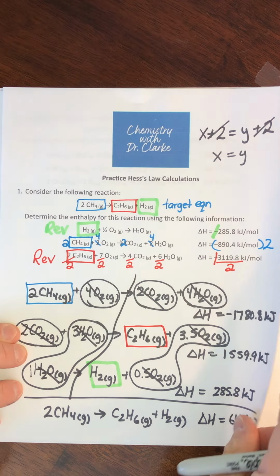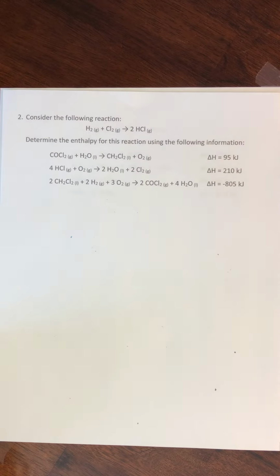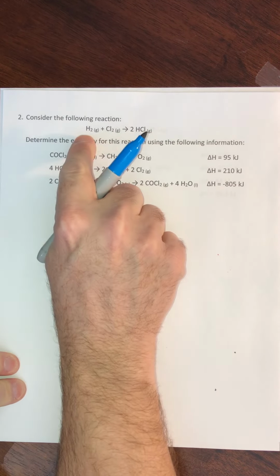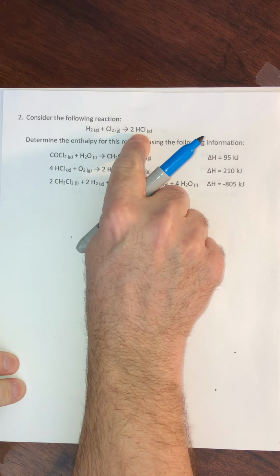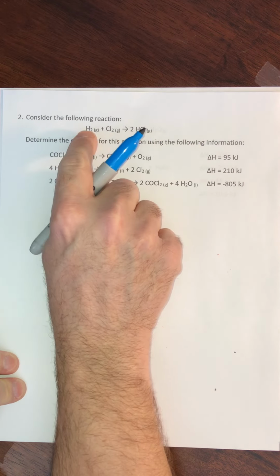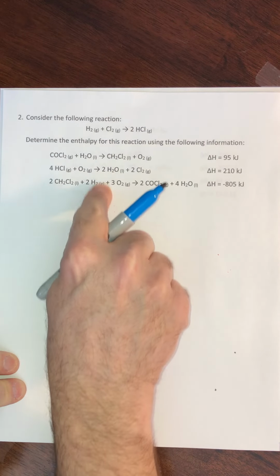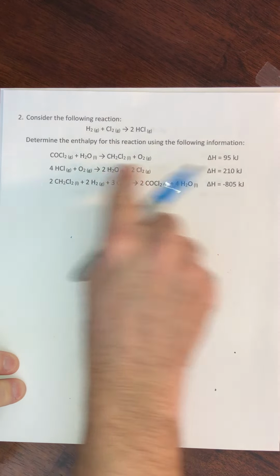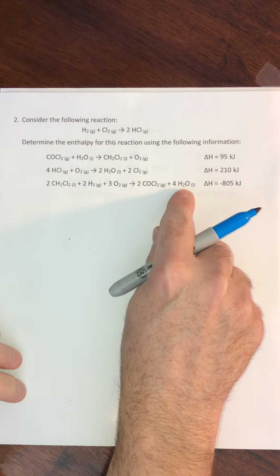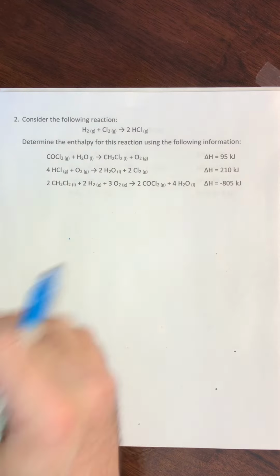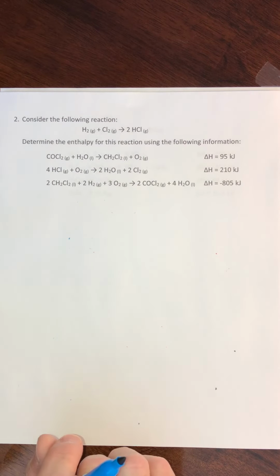All right, so let's say that we try a second one. If we do the exact same thing that we did in the first one, this is my target equation, H2 plus Cl2 turning into 2HCl. I'm going to attempt to match each chemical in my target equation with its counterpart down here in the given equations, because that'll tell me how I need to modify the given equations. Do I need to flip them? Do I need to multiply them by 2? What do I need to do?